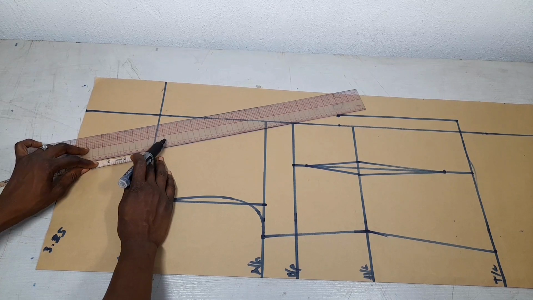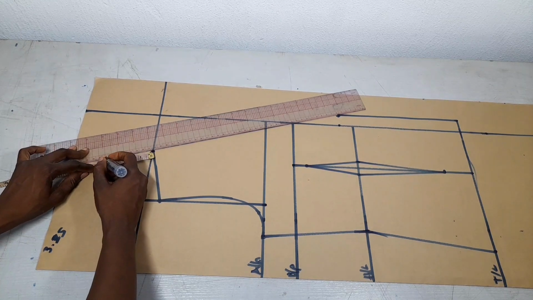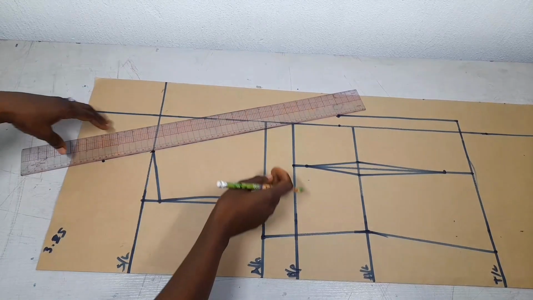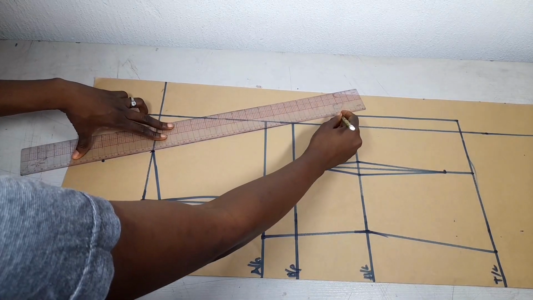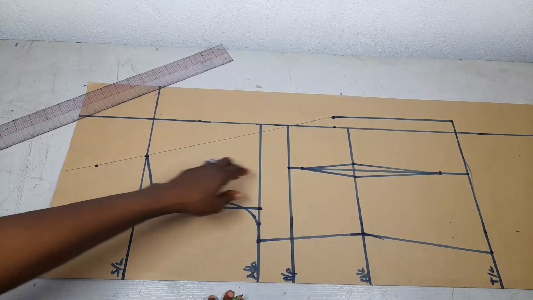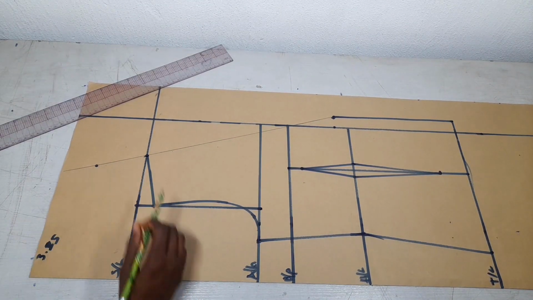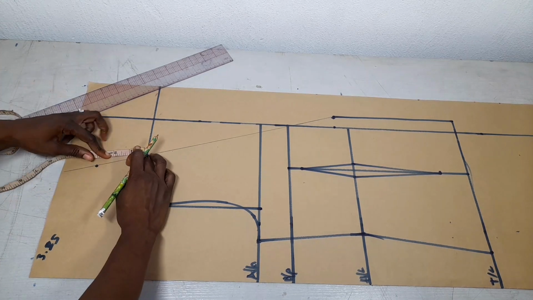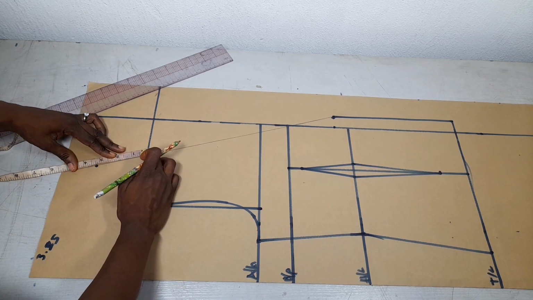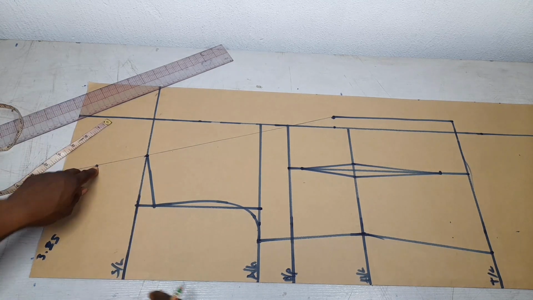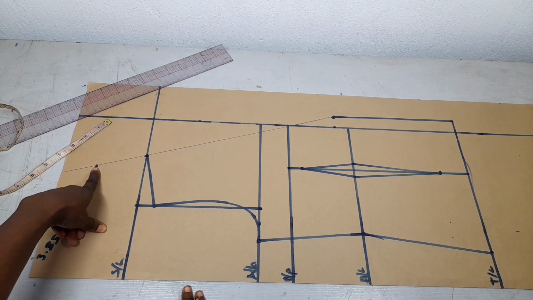So this is it here. I'm using my pencil to draw this line straight so we can see. I hope you can see this line with my pencil. So I'll measure from here, my 3.25. I've already indicated it. This is my 3.25.